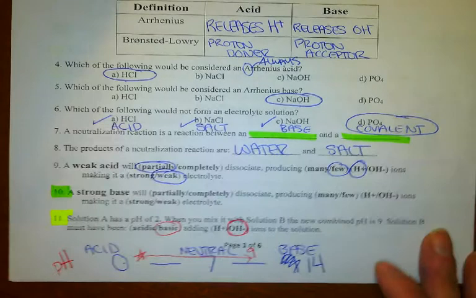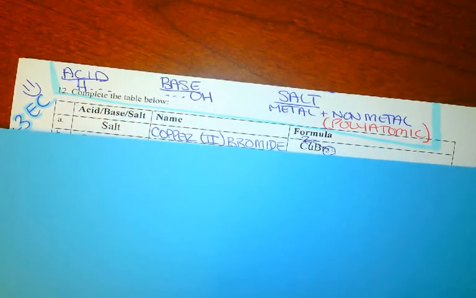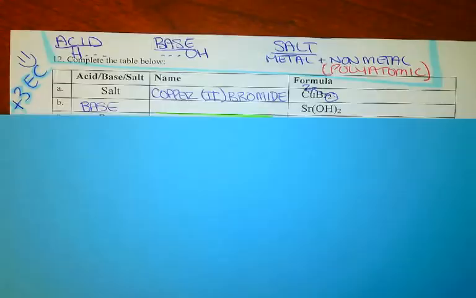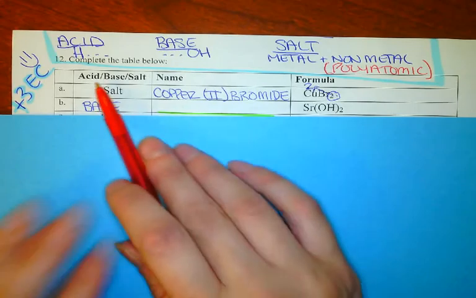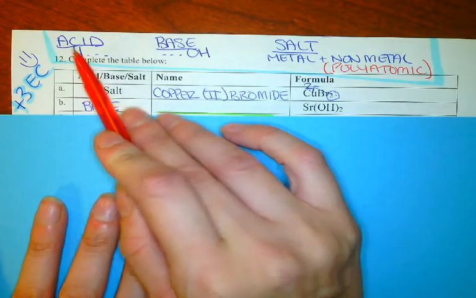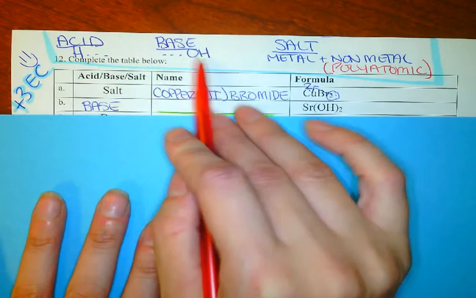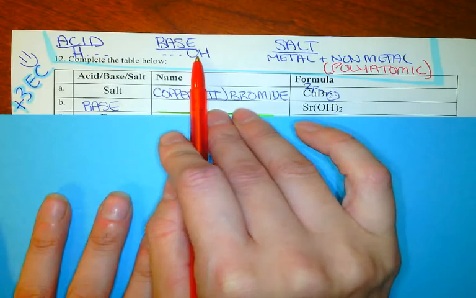That's page 1. Go ahead and pause or rewind, whatever you need. For page 2, I've got some extra credit for you, if you're listening. If you draw this up, you get 3 extra credit points. Acids always start with H, according to our Arrhenius definition we use in class. So H is how you know it's an acid. And ending in OH, hydroxide, is how you know it's a base.